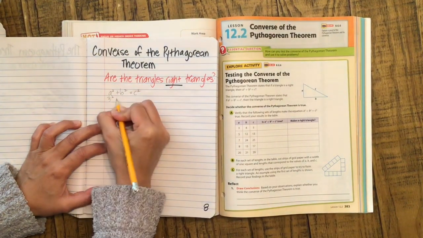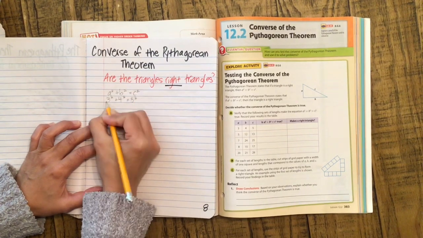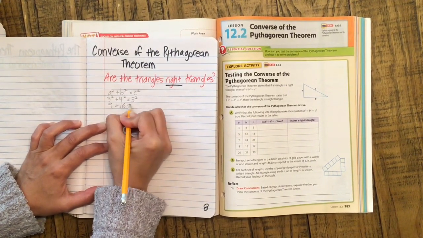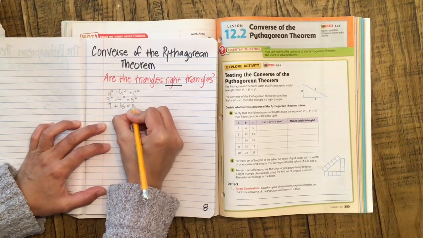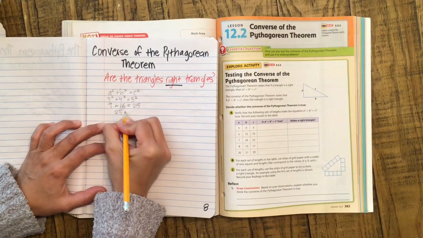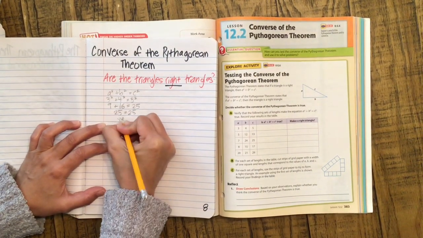3 squared plus 4 squared is equal to 5 squared. 3 times 3 is 9. Plus 4 times 4 is 16, is equal to 5 times 5 is 25. 9 plus 16 is 25. Since 25 is equal to 25, then my answer is yes.